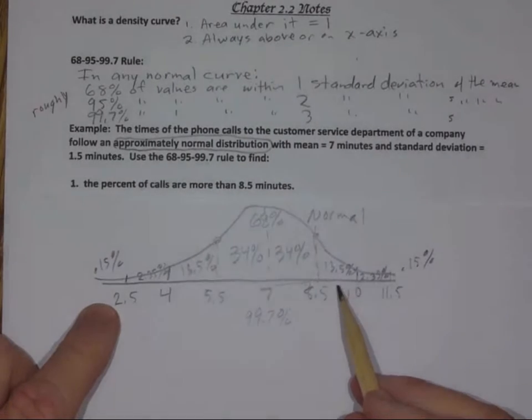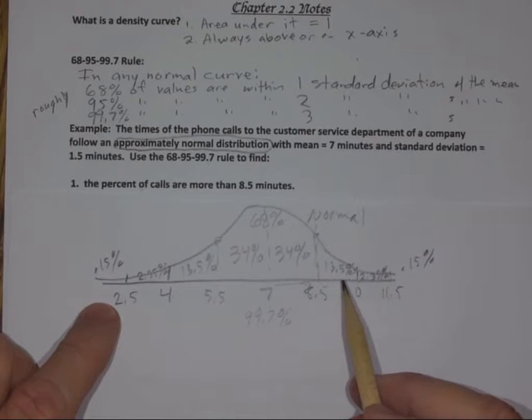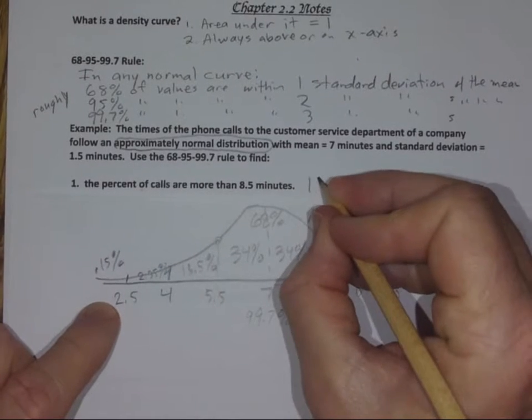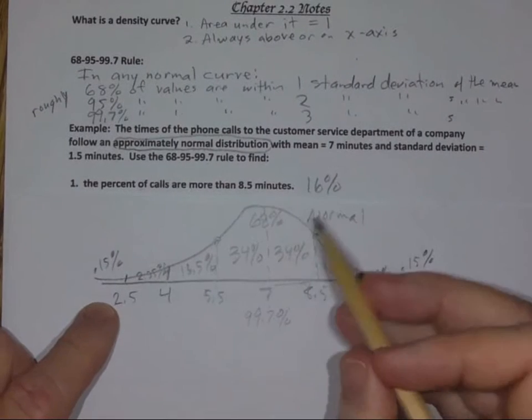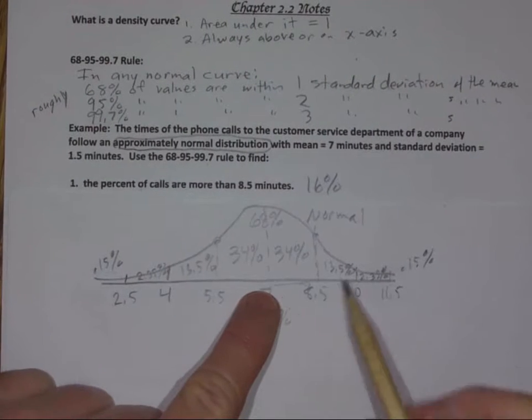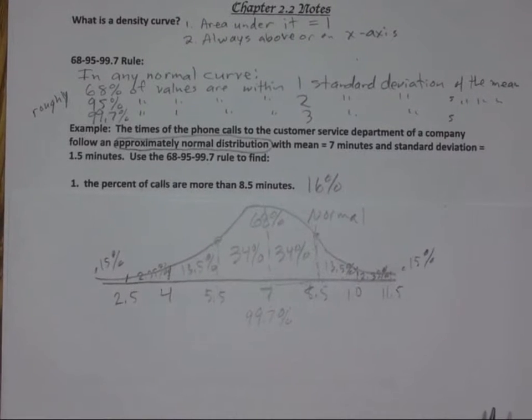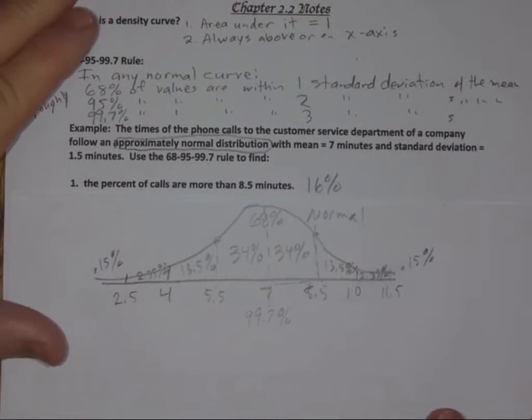So for answer number 1, 13.5 plus 2.35 plus 0.15 ends up being 16%. Or you could just realize that half of the curve is 50%, and you could subtract off that 34%. So 16% of the curve is above 8.5.